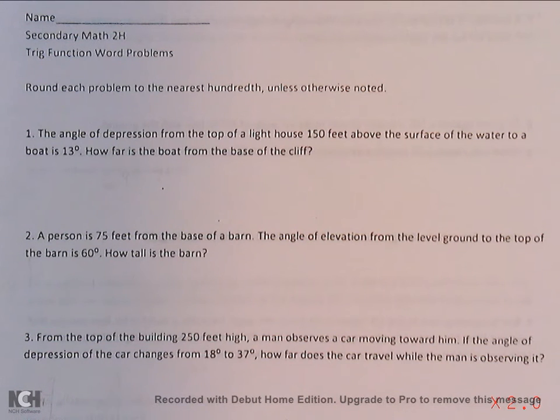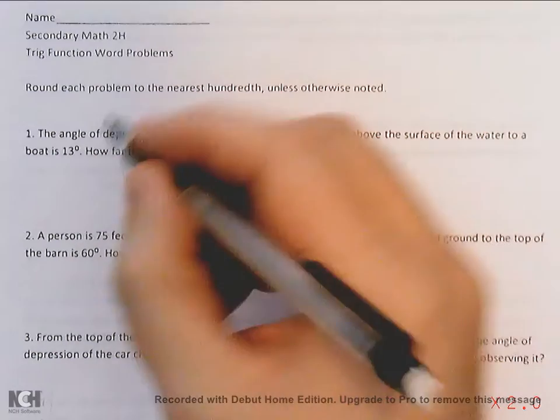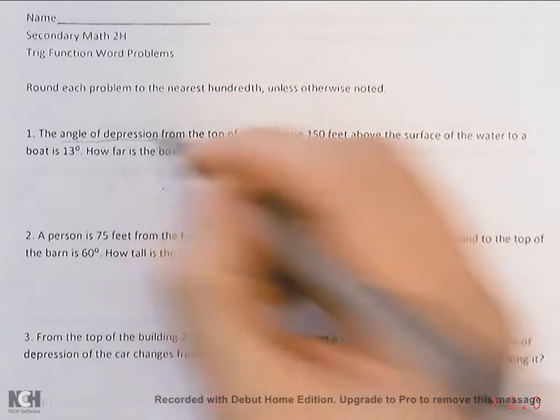Alright, so today we're going to talk about trigonometric word problems. And again, these aren't too bad. It's just doing a trig problem. The key here, just like with any word problem, especially at your level, is to just kind of sketch out what it's asking for. One thing I'm going to talk about just briefly is when it talks about the angle of depression.